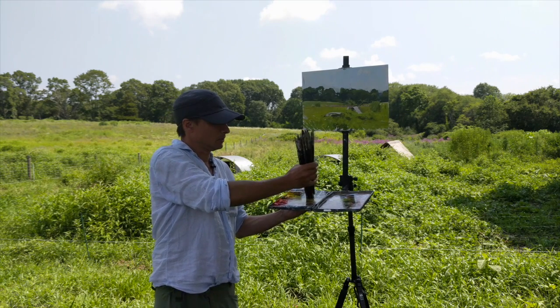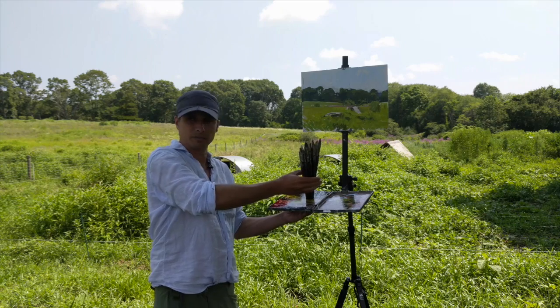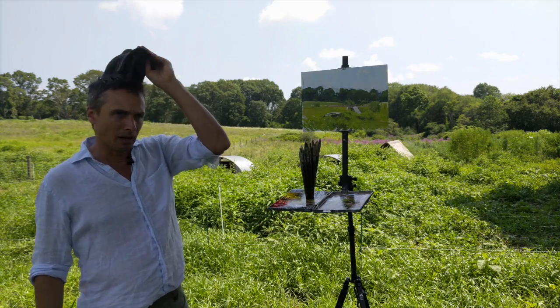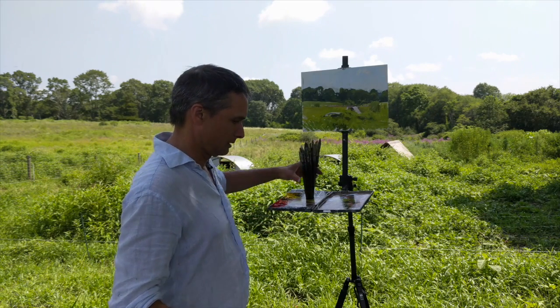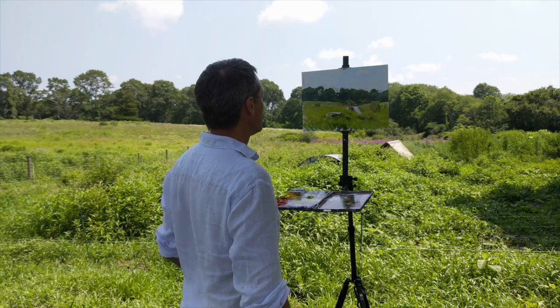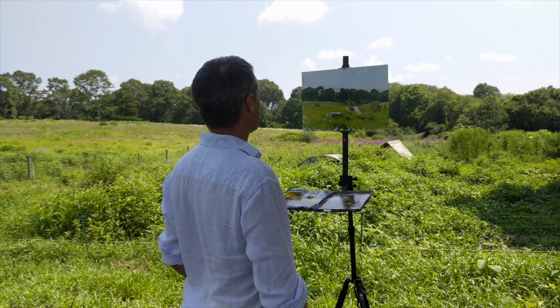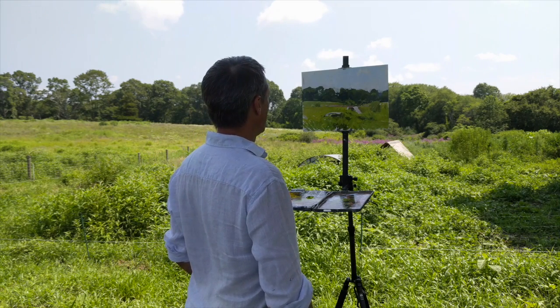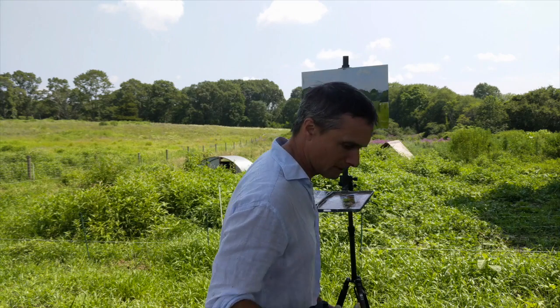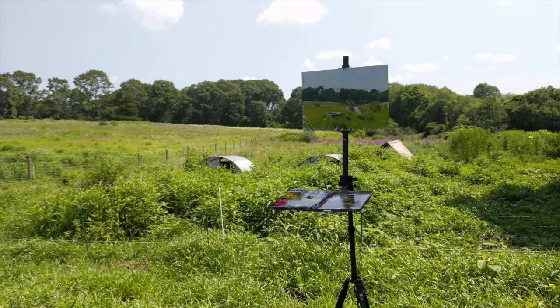For those of you who don't have a lot of experience with sight-size, if you want to come stand here, it's easier to see what I'm talking about if you put yourself in this position. Ignore my drawing errors because I was concentrating on talking.